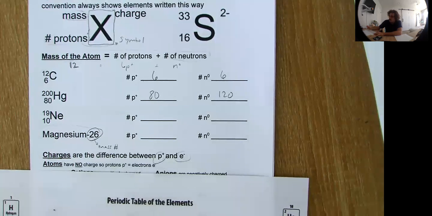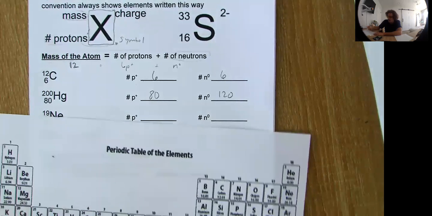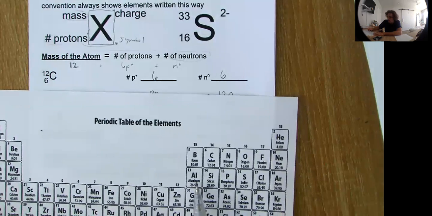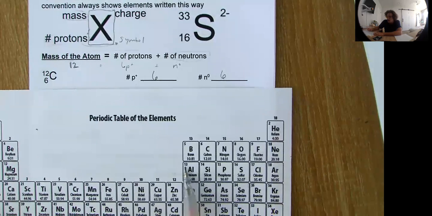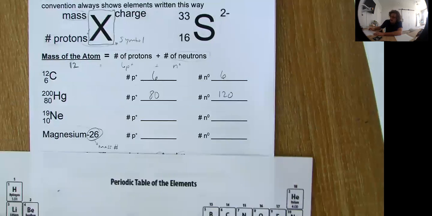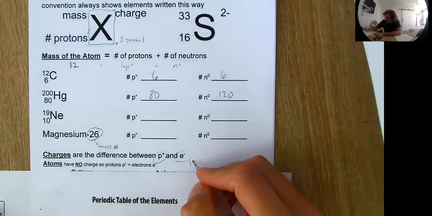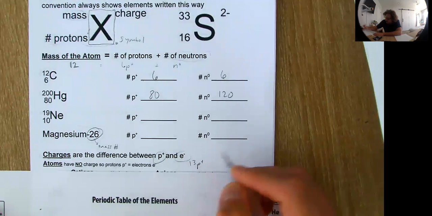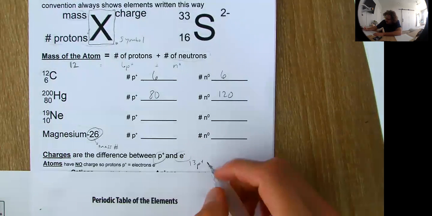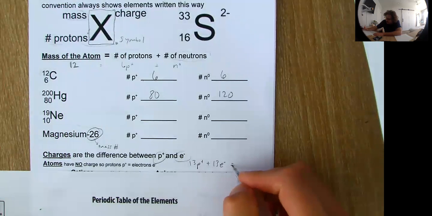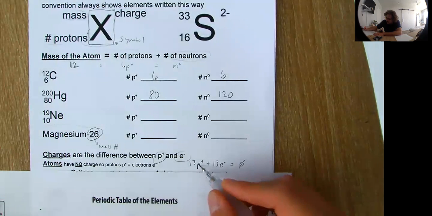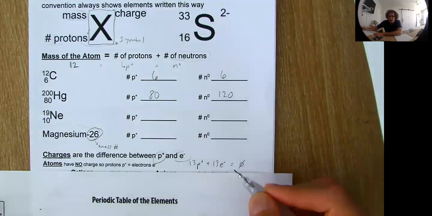So for example, aluminum on the periodic table right here, aluminum 13, number 13, has 13 protons. So an aluminum atom has 13 electrons. They're electrically neutral, and you can think of it like this. The example that I gave was aluminum has 13 protons, and if you add that to the 13 electrons that it has, that equals 0. 13 positives plus 13 negatives equals 0.